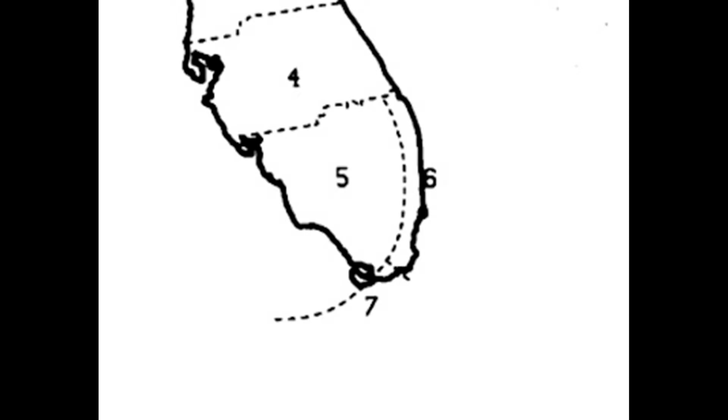In our first map, we can see the various regions that we will be investigating. Over here we have Area 5, the Everglades. Over here we have Area 6, the Lower East Coast, and we have Area 7, the Keys.